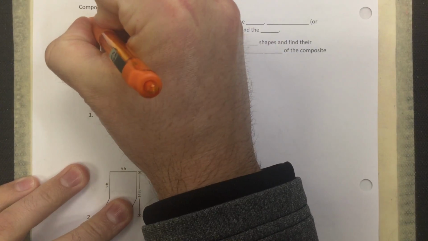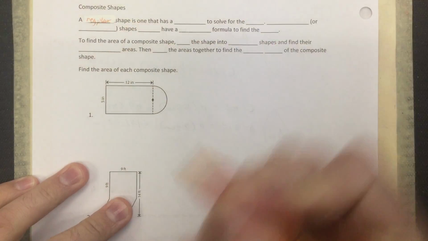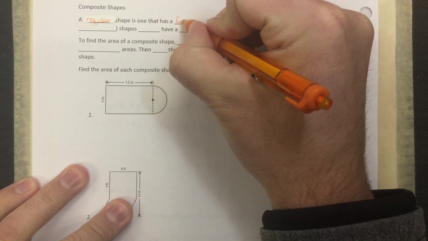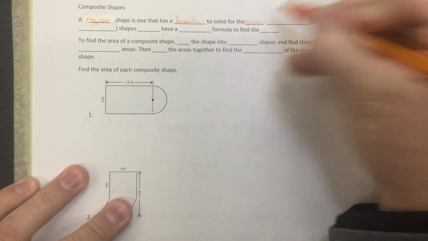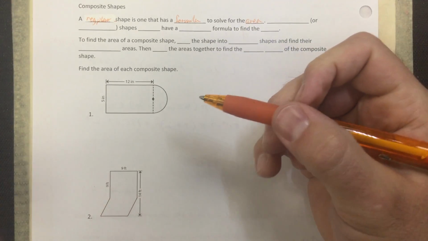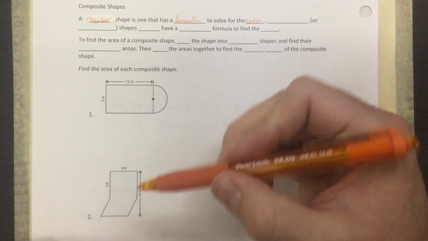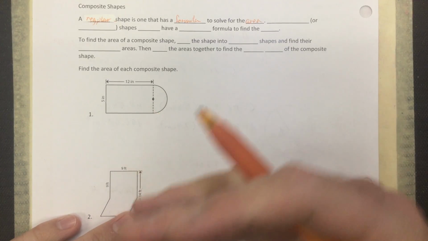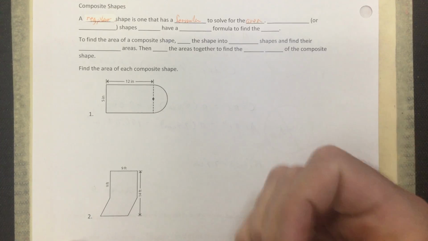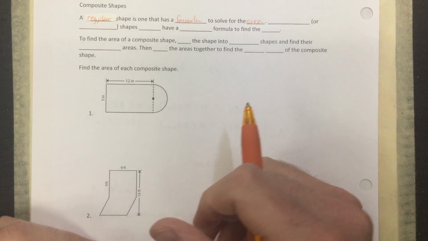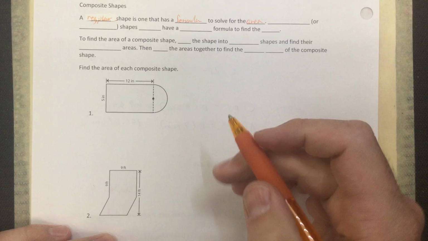A regular shape is one that has a formula to solve for the area. Okay, so we have rectangles, circles, triangles, polygons. Those are all what we would consider regular shapes. We have an equation, or a formula, we can use to solve for the area.